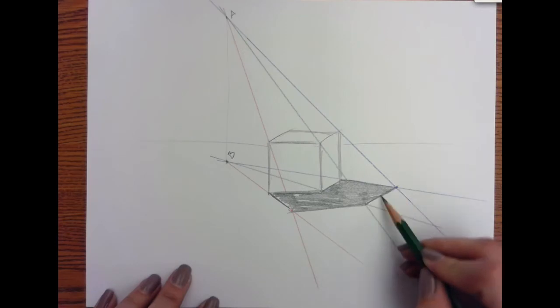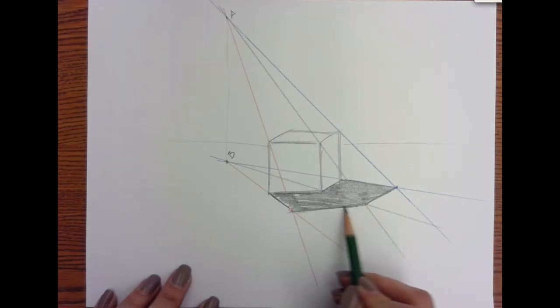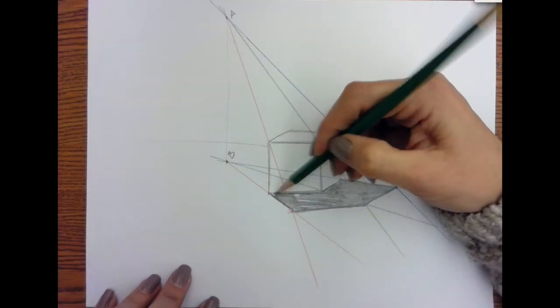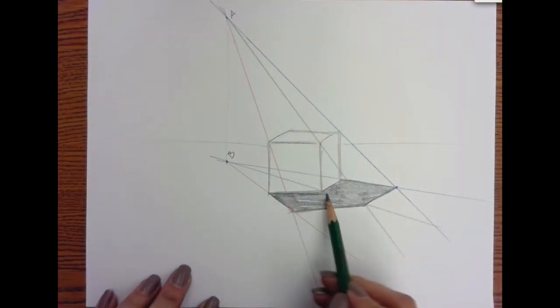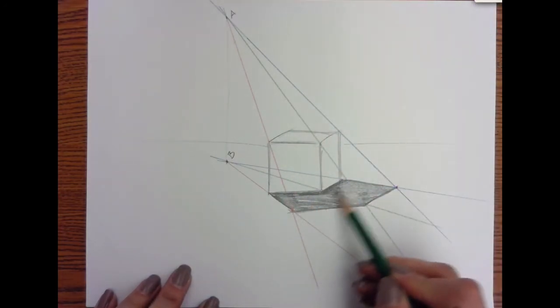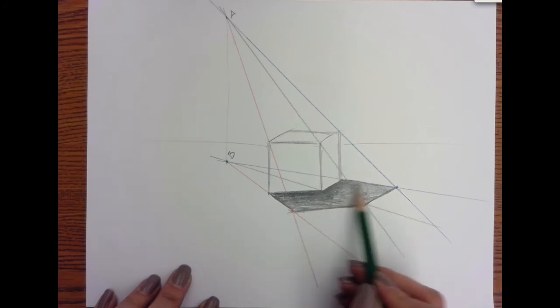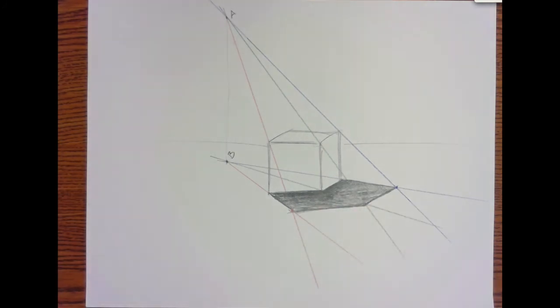Okay, if I wanted it to look nice and crisp, straighten out these lines. A little bit darker underneath, like we learned. Go right up next to that bottom part. And there's my cast shadow for my cube.